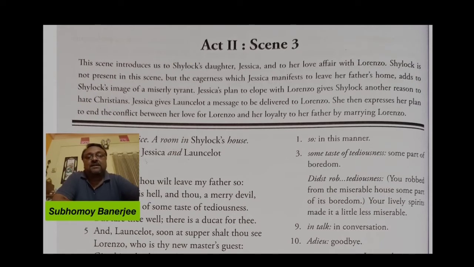And Lancelot, as a servant and as a good friend of Jessica, helps her to convey messages to Lorenzo, and even Lorenzo's messages are also brought in by Lancelot. So Lancelot is a go-between these two lovers. Anyway, that is also shown here. Jessica's plan to elope. Elopement refers to running away with one's beloved or with one's lover.